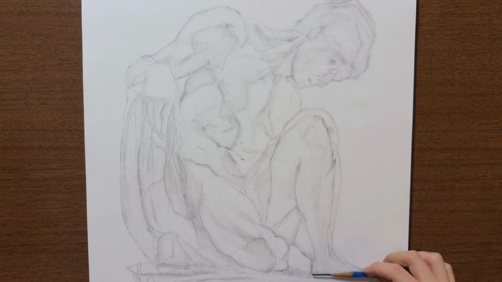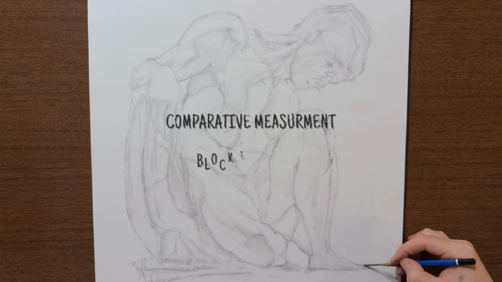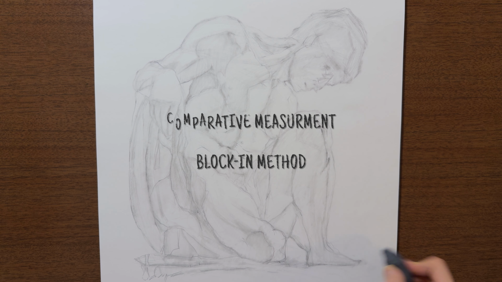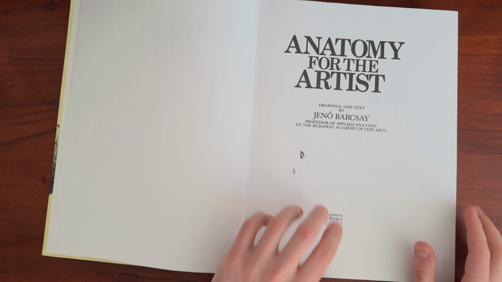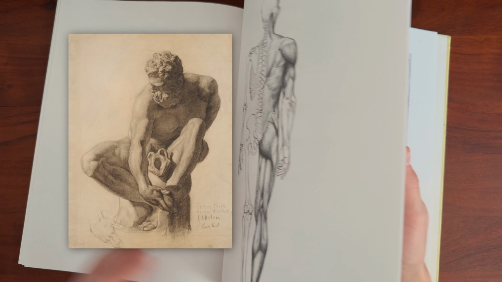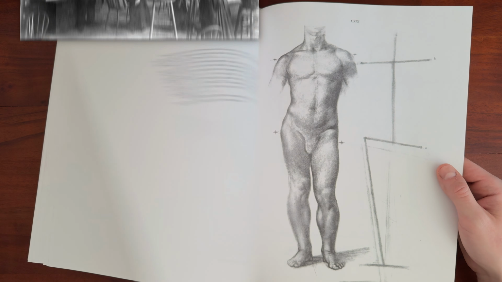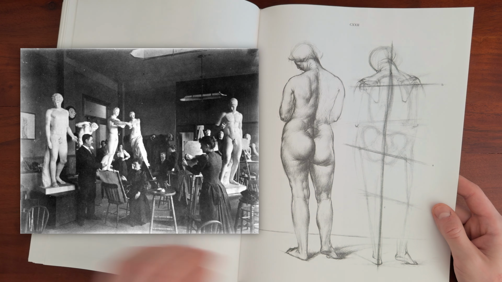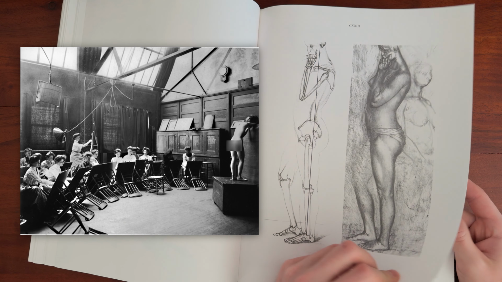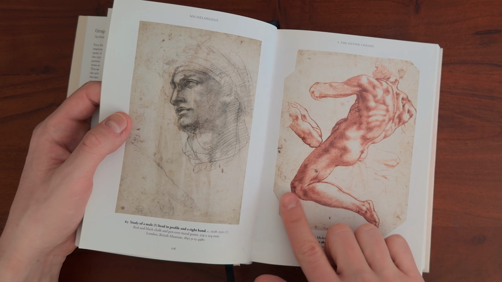Hey guys, I'm Peter, and in today's video I'll show you two techniques called comparative measurements and the blocking method. Have you ever wondered how professionals get their proportions so perfect in their drawings? Well, in this video we're breaking down the principles behind these techniques. They are some of the best and most widely used methods to help you quickly and accurately lay down the basic structure of any subject.